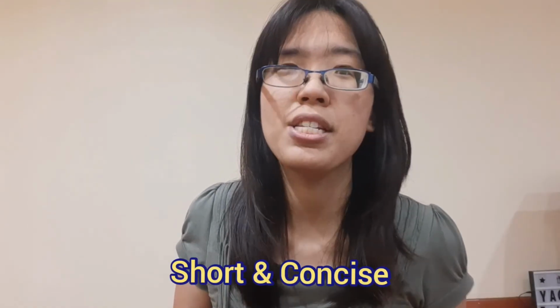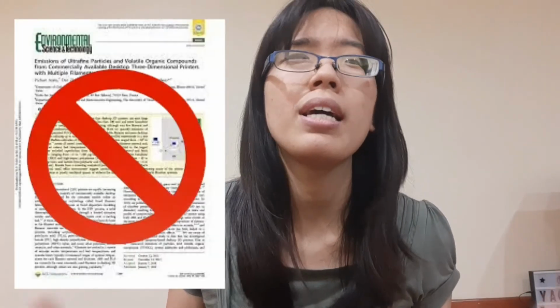Short and concise. Lastly, you want your flyers to be direct to the point. Hindi yung text-heavy na para kang nagsusulat ng libro or newspapers kasi you want your clients to easily understand the products or services that you are offering.